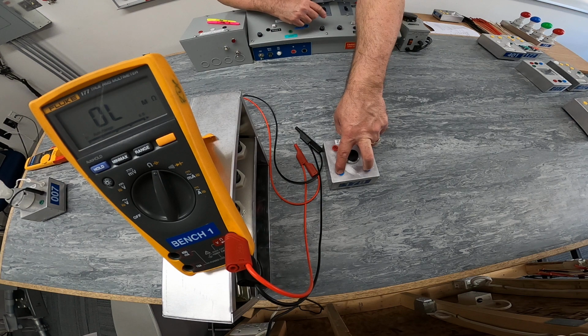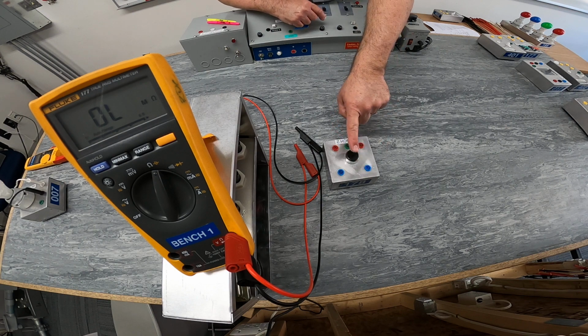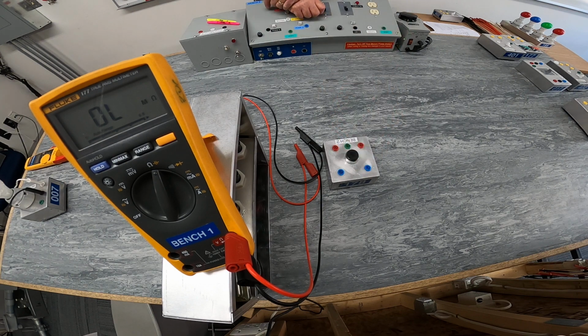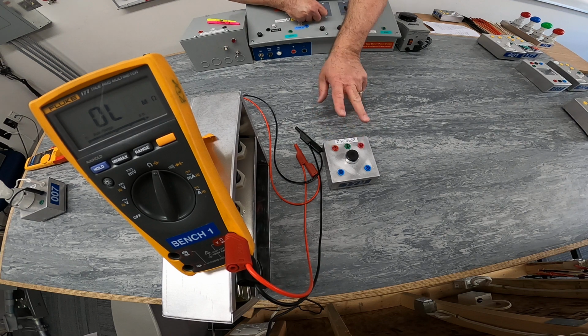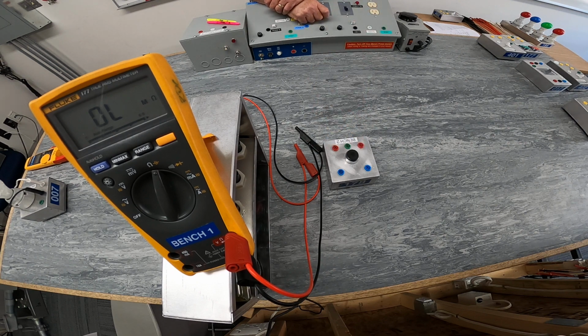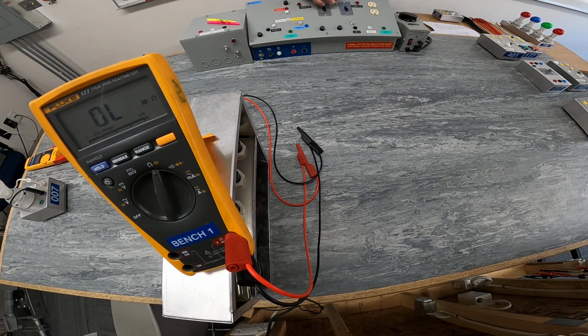On this side, this is normally open. When we push down on it, there's a connection, it becomes closed. On this side, the two reds are normally closed. When I push on it, it does the opposite effect, becomes open. Sorry, there we go. So that's that switch there.